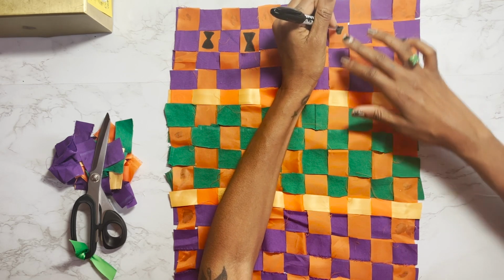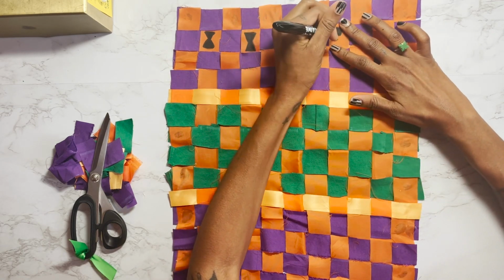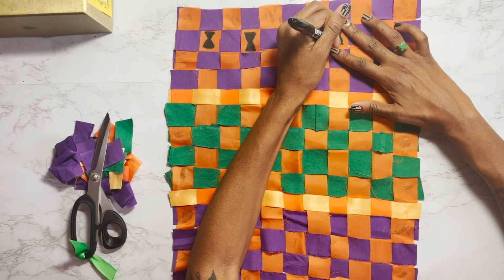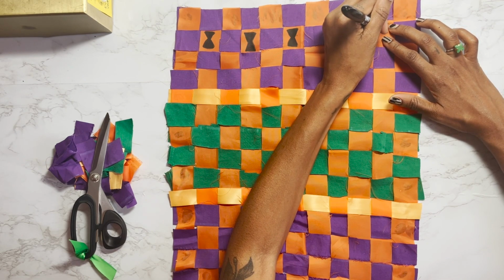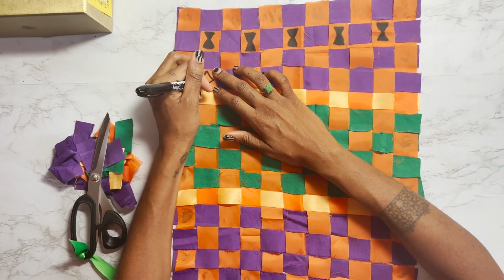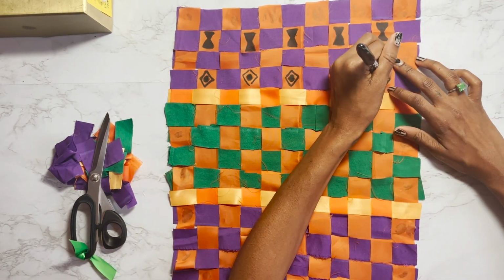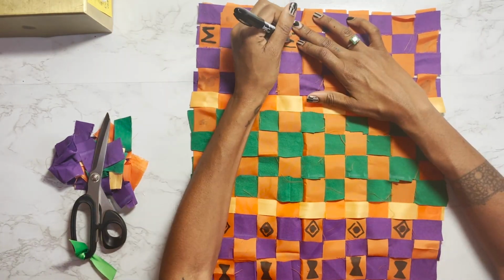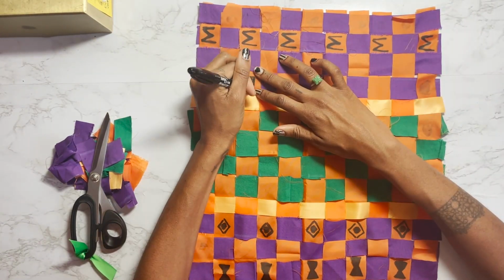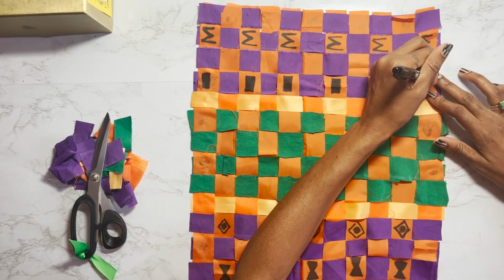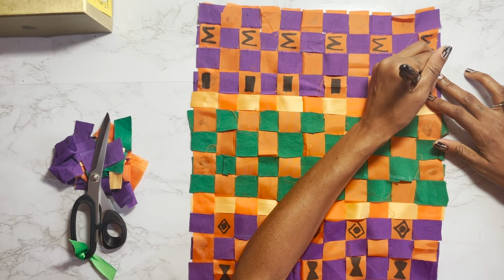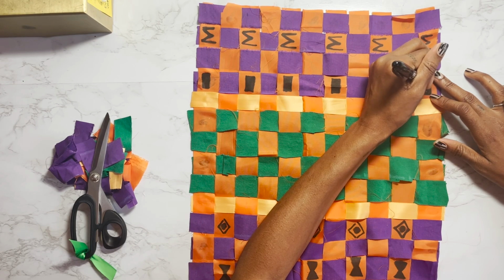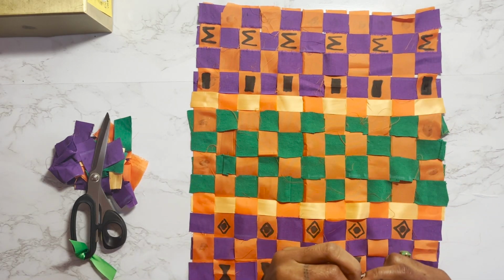And I've kind of decided that I want to go through and add this detail to every other row of the purple and orange on the top and the bottom. So I'm going to go through and do it in all those areas.